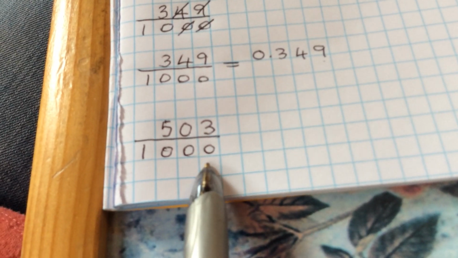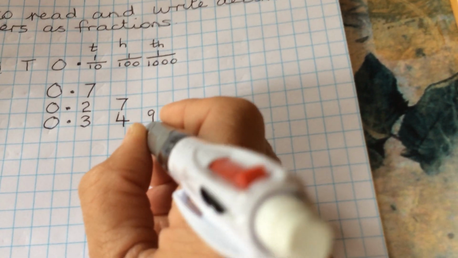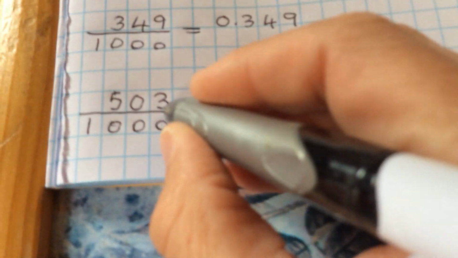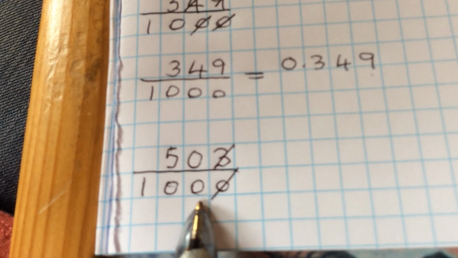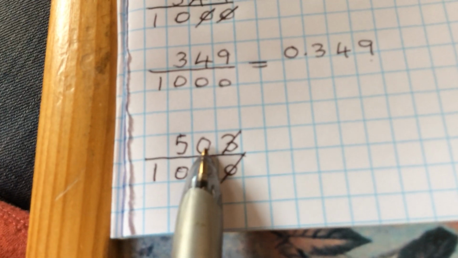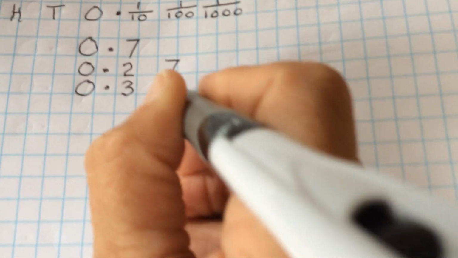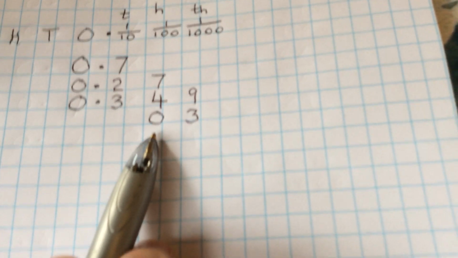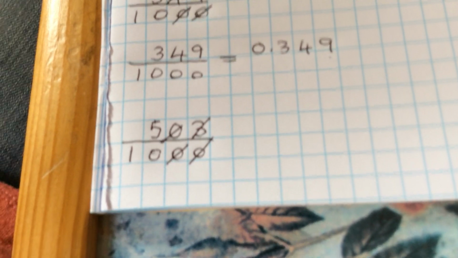Okay, so I've got 3 thousandths. So I'm going to come up to my thousandths column and I'm going to write a 3 in it like that. Then I'm going to cross that 3 out and cross the 0 out. Now I can see I've got a denominator of 100. And I've got no hundreds, 0 hundredths. If I look carefully, I've got 0 hundredths. So I'm going to put a 0 in my hundredths column. You see, there's the hundredths column, and I had nothing in it. That's really important that you put that 0 in. Cross the 0 underneath it.